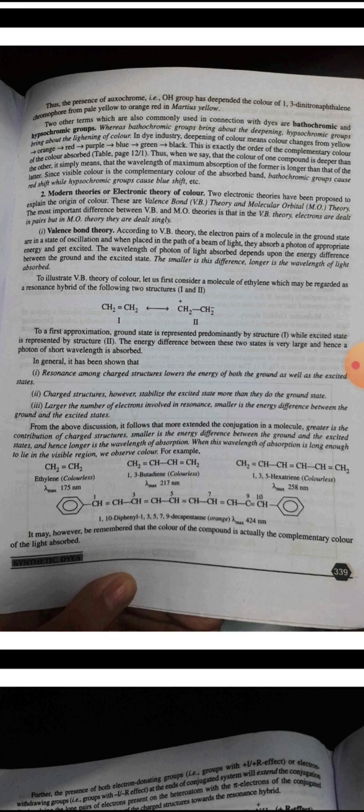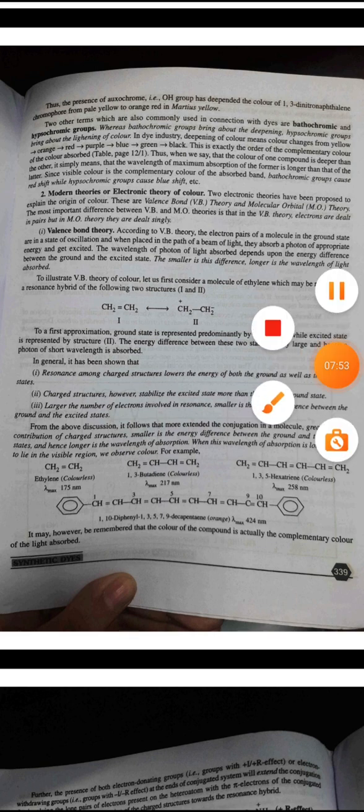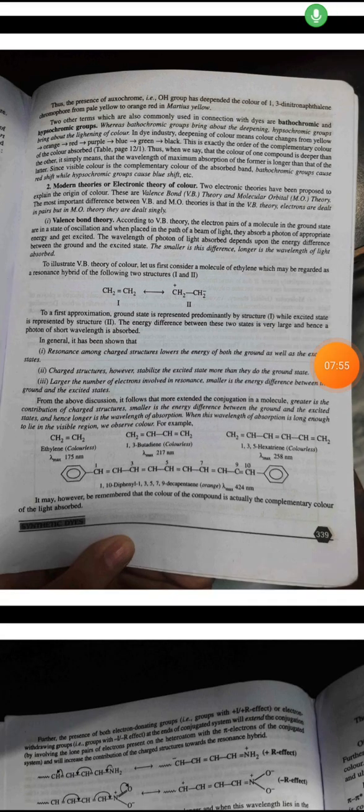In general, it has been shown that, first, resonance among charged structures lowers the energy of both the ground as well as the excited state. Second, charged structures, however, stabilize the excited state more than they do the ground state. Third, the larger the number of electrons involved in resonance, the smaller is the energy difference between the ground and the excited state.